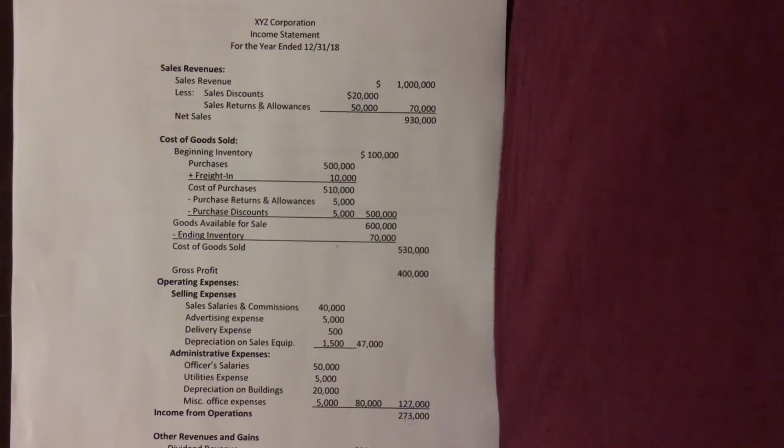I go to Nicholls State University and I'm an accounting major. Today we're going to be talking about the multi-step income statement, which deals with your revenues and expenses, and at the end you get your net income from subtracting expenses from your revenues.